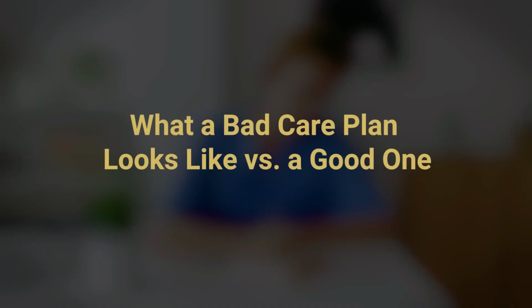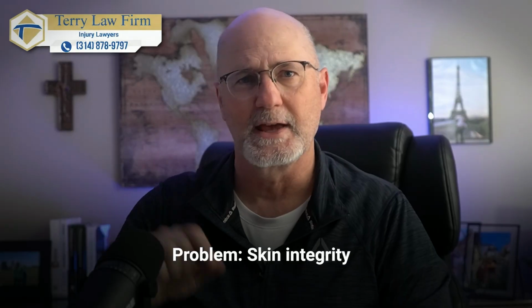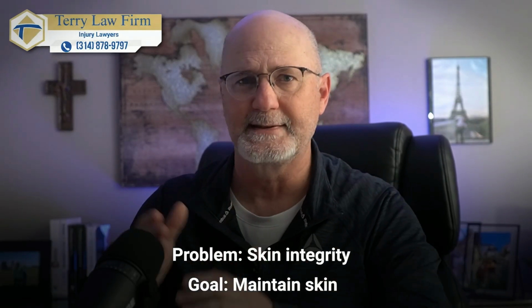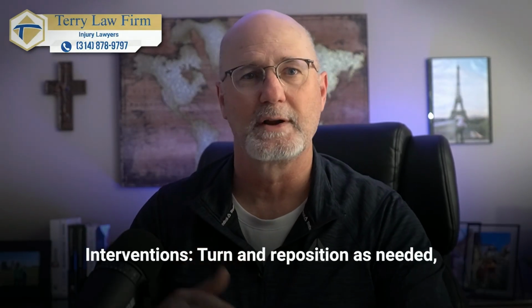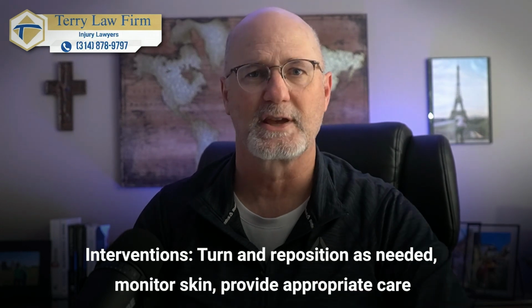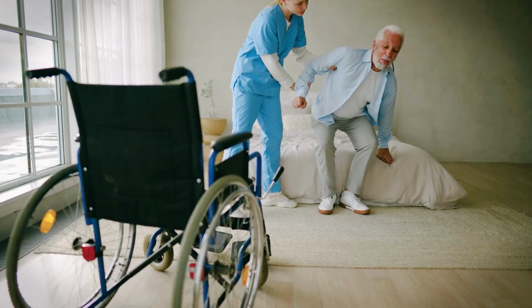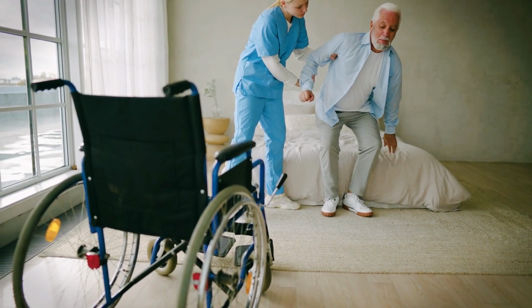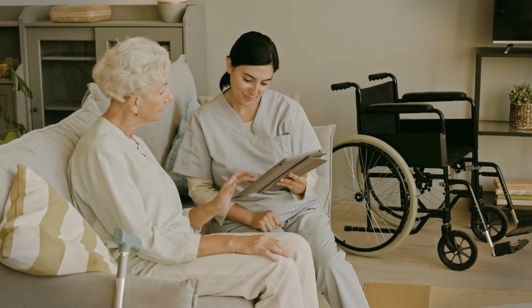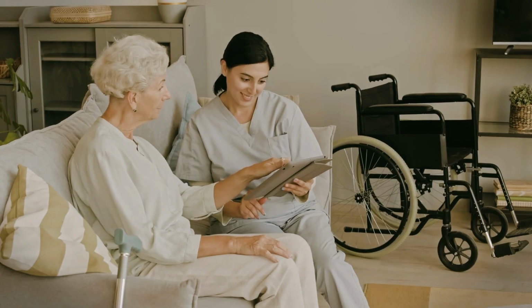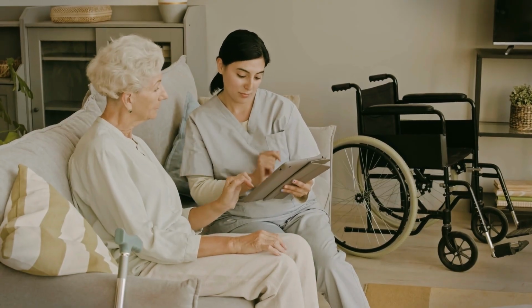Let me tell you what a bad nursing home care plan looks like versus a good nursing home care plan. So here's what an inadequate care plan looks like for a resident who's at risk for bed sores. So the problem will be skin integrity. The goal? Maintain skin. Interventions: turn and reposition as needed. Monitor skin. Provide appropriate care. I mean, that's useless. What does as needed mean? How often is that? Monitor skin? When do you do that? How do you do that? Appropriate care? What does that mean?